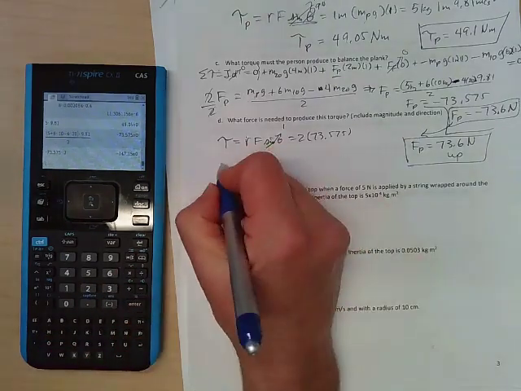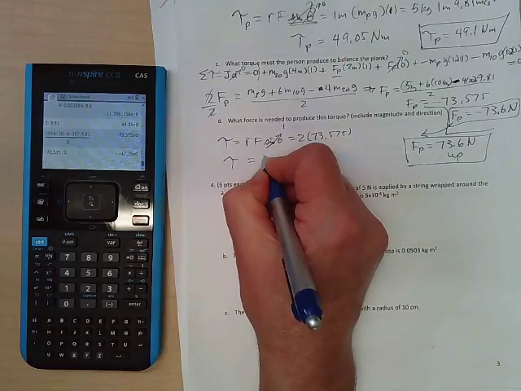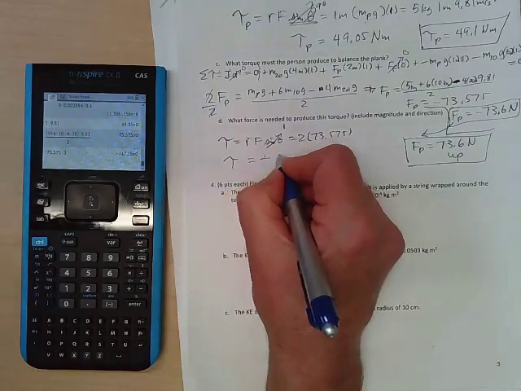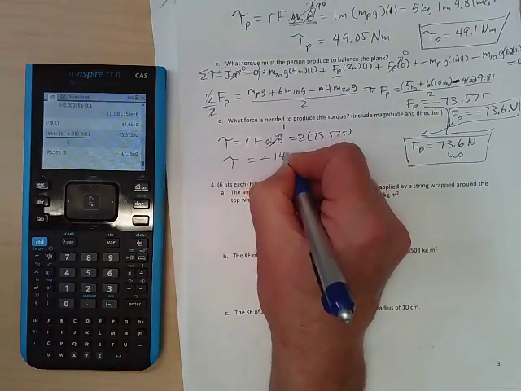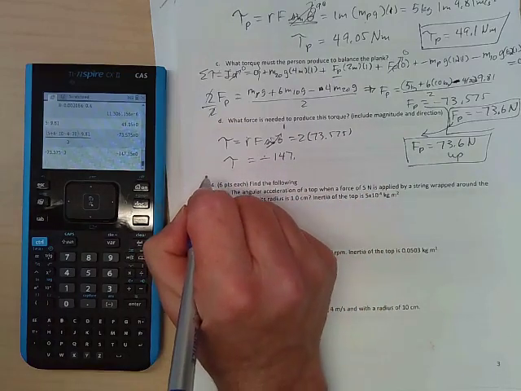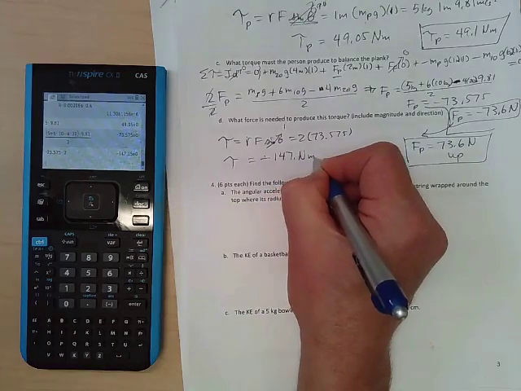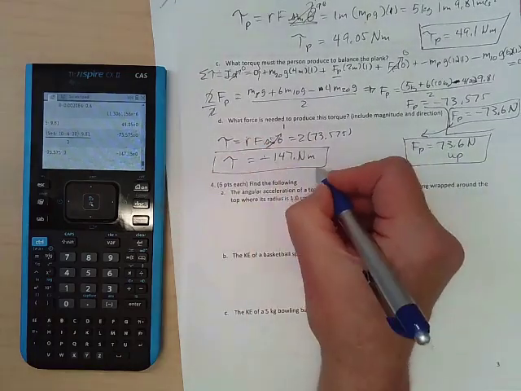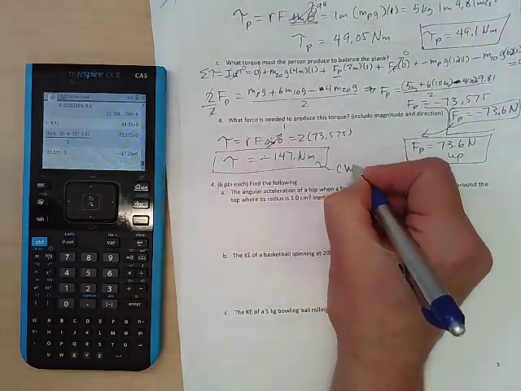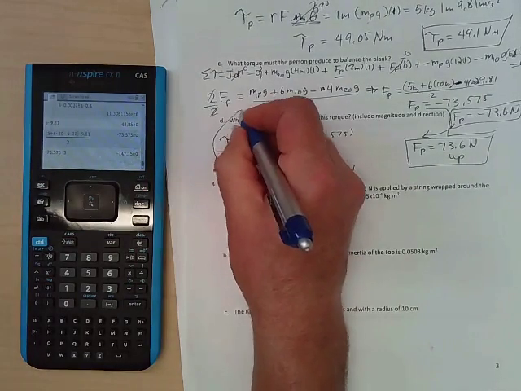Okay, so the torque is, let's just go ahead and leave it as a negative 147.2 newton meters. Okay, which means it's clockwise. So this answer really goes up there.